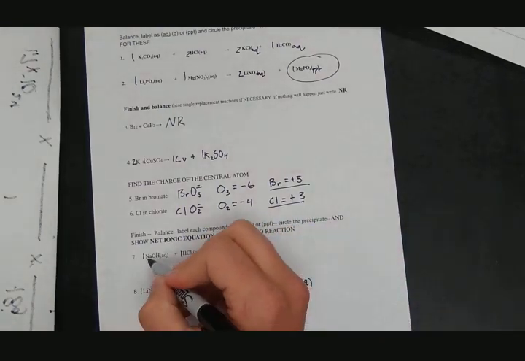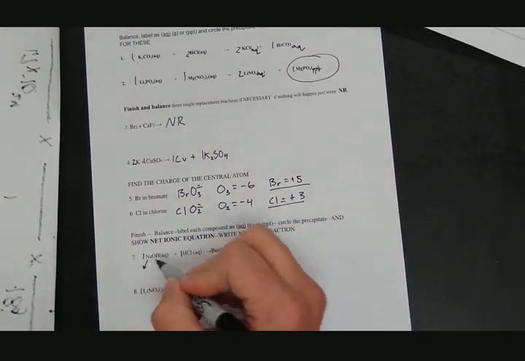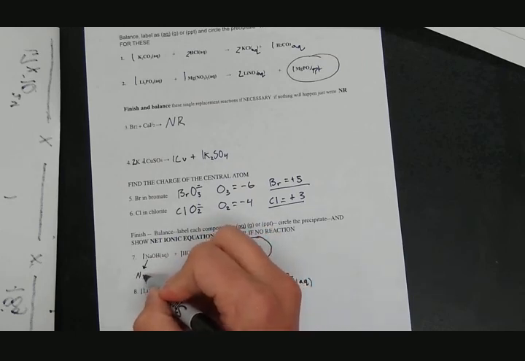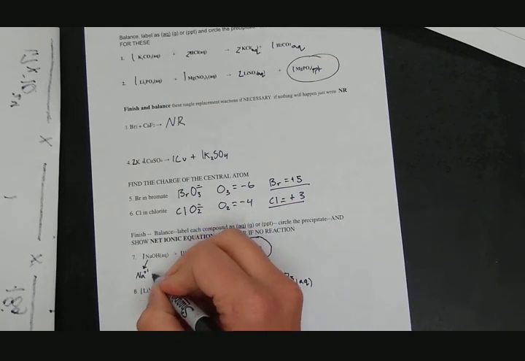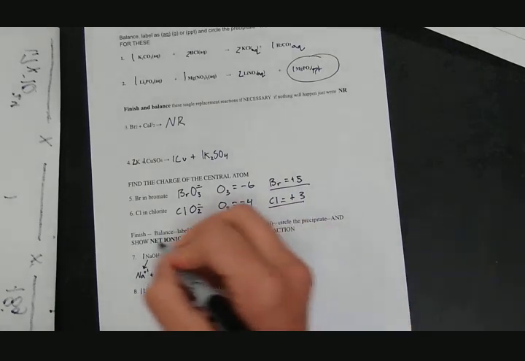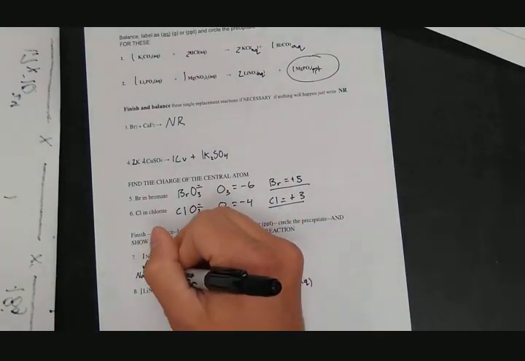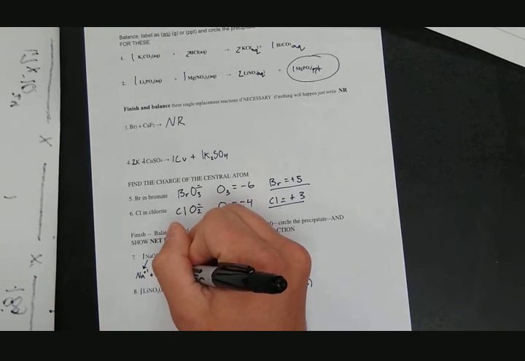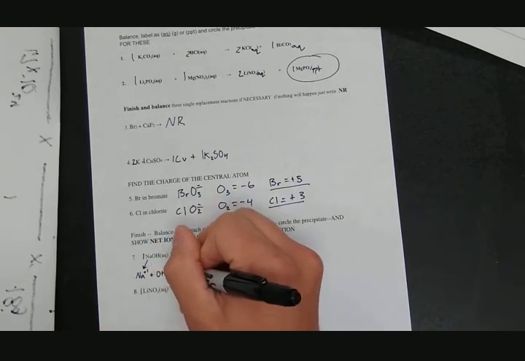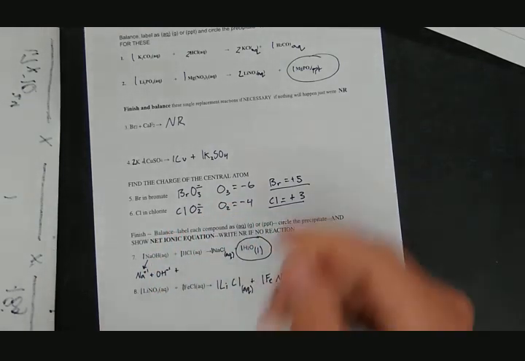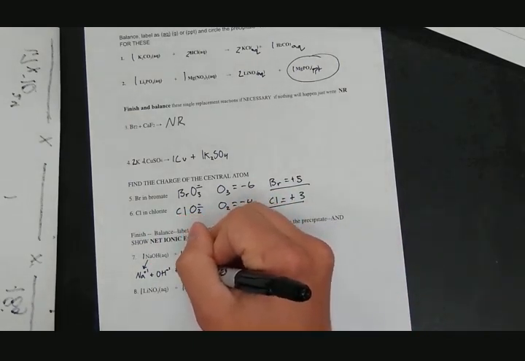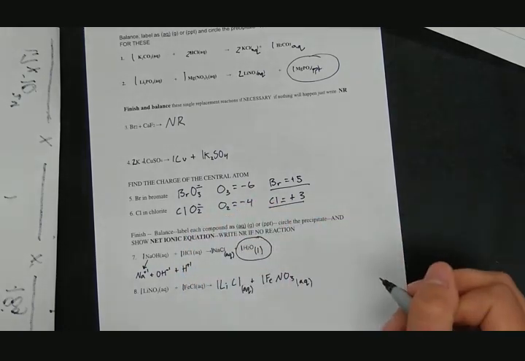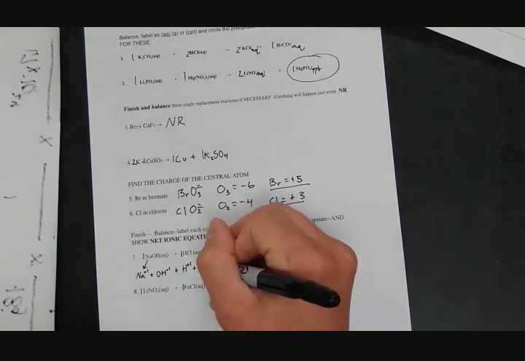Let's see, we have Na, let's pull that down. That is +1 plus OH. We know that to be hydroxide. That's -1 plus H. We know H to be +1 plus chlorine.